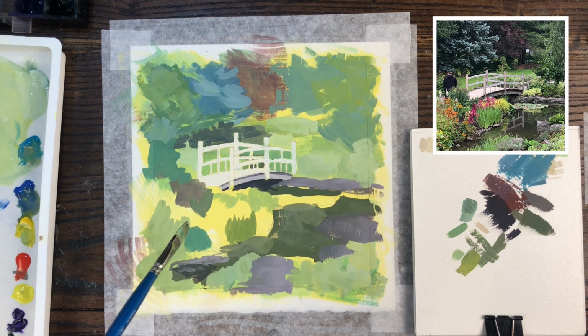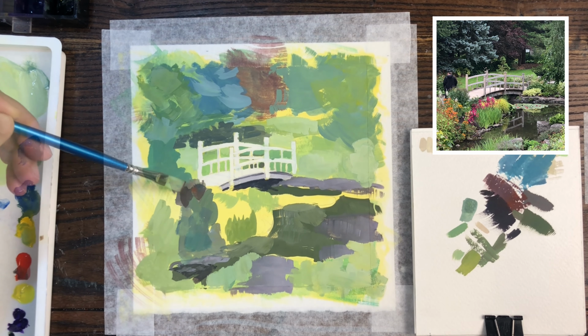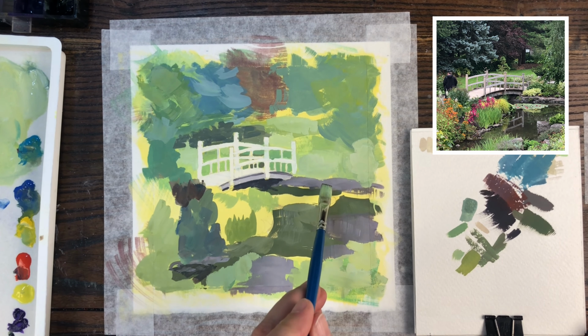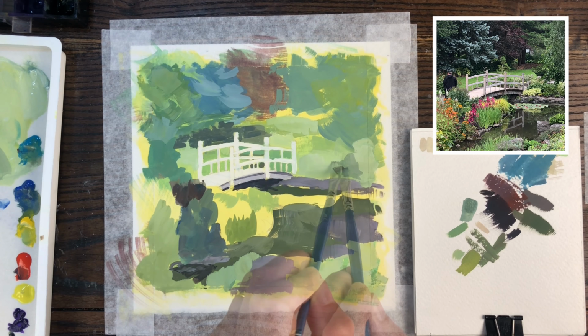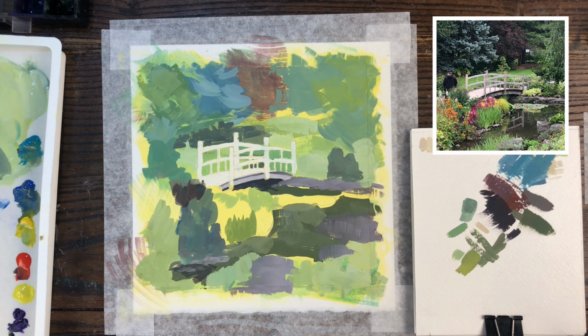Other ways to have contrast are in light and dark, in colors, between warm and cool, and between shapes, big and small. So they're all important things to include in a painting.